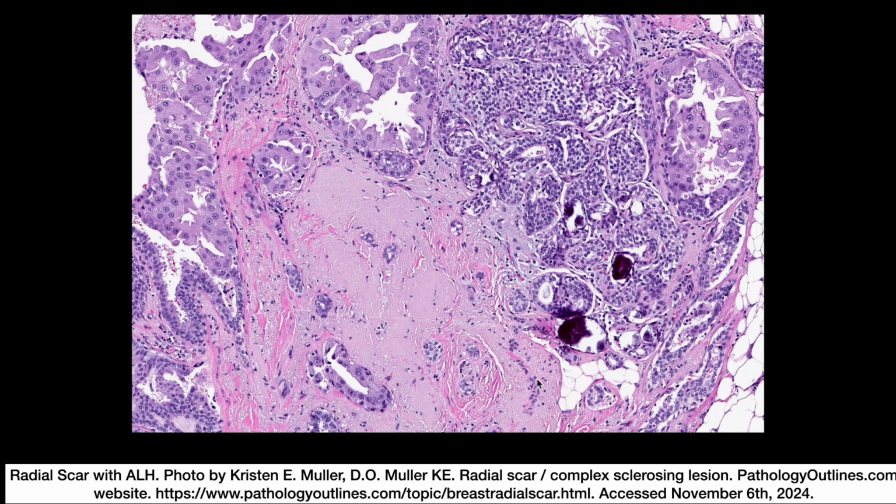This is a radial scar at higher power with atypical lobular hyperplasia, where you can see some clearing of the cytoplasm, some cellular discohesion, and a little bit of expansion of the lobules in this background of fibroelastosis. And what you see here, although it looks scarier, is less concerning than this ALH. It's just apocrine metaplasia, which can have this apocrine atypia with enlarged nuclei and nucleoli, but the nuclear cytoplasmic ratio is the same.